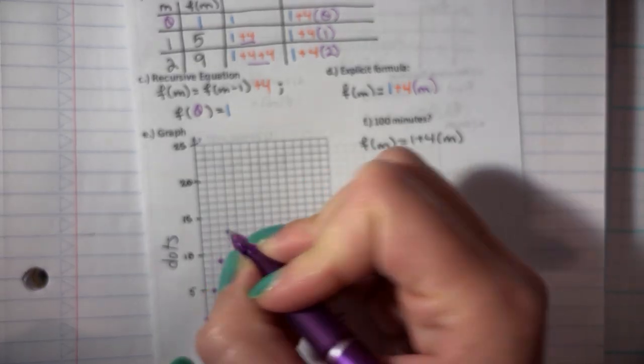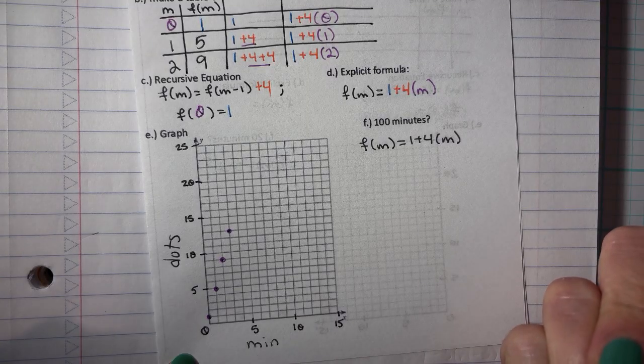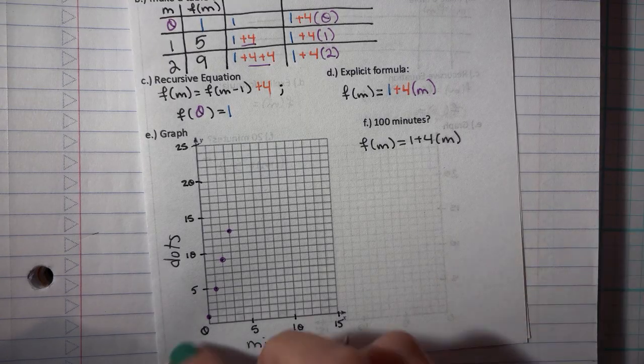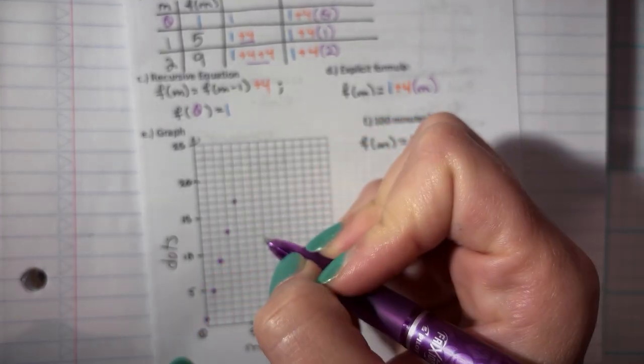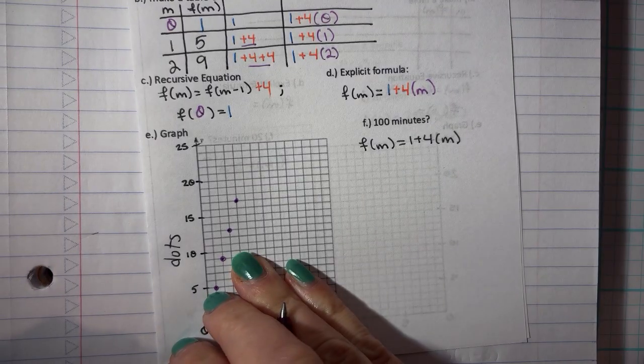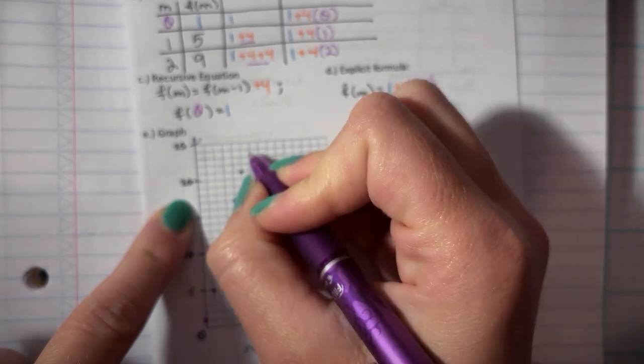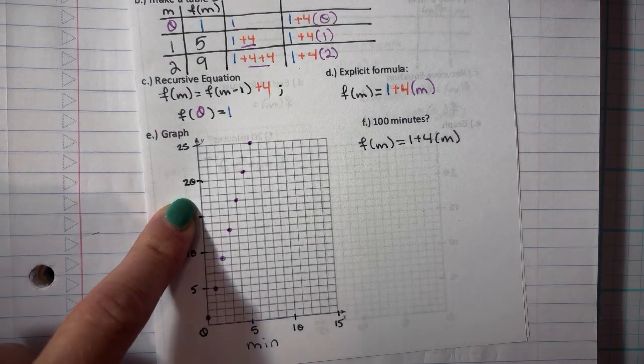And if you take a moment, figure out the pattern, because there is a very nice visual pattern that is going on here. It's going up 4, right 1, all the way. So you can actually extend this pattern all the way through.